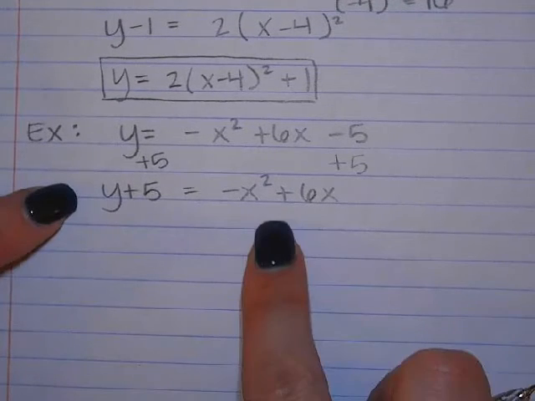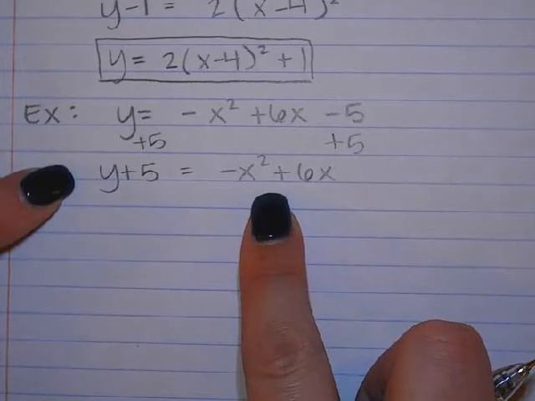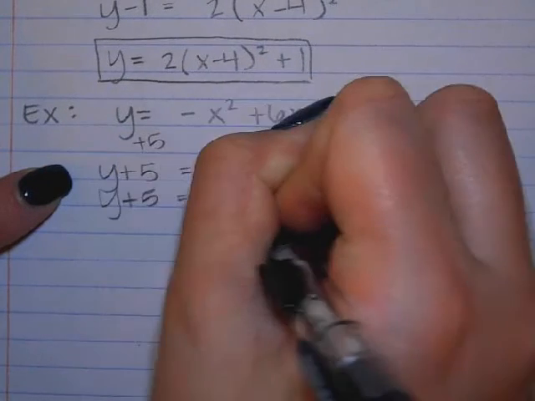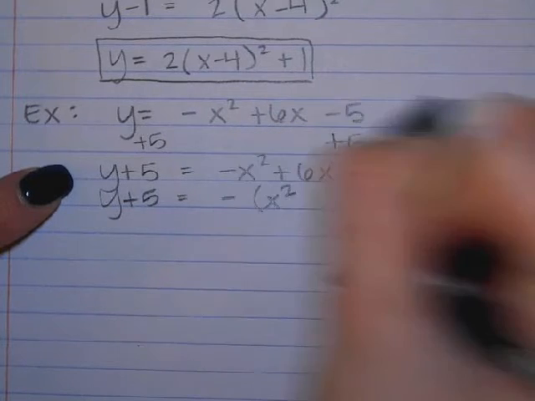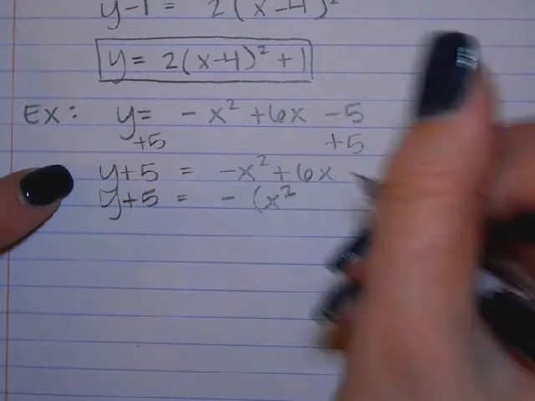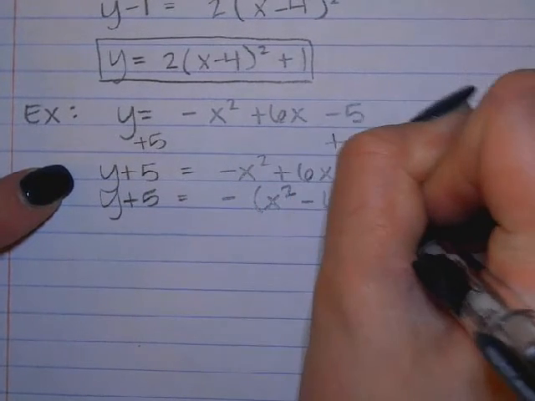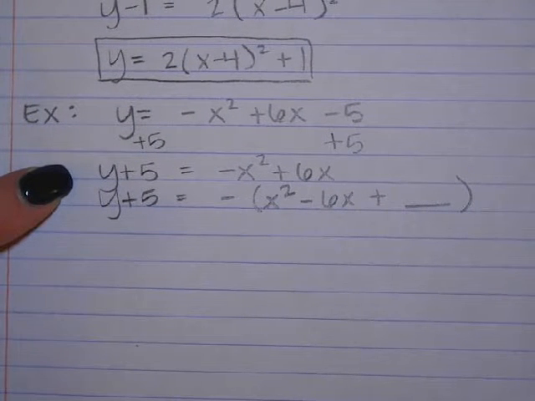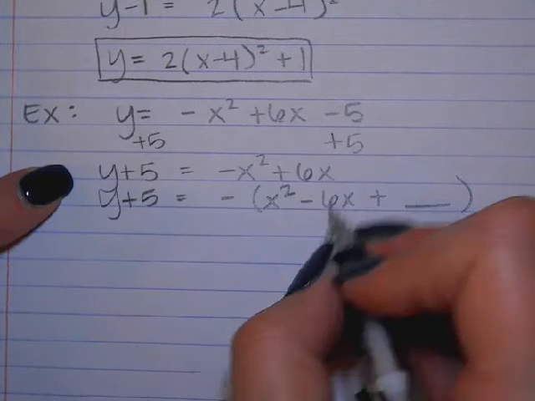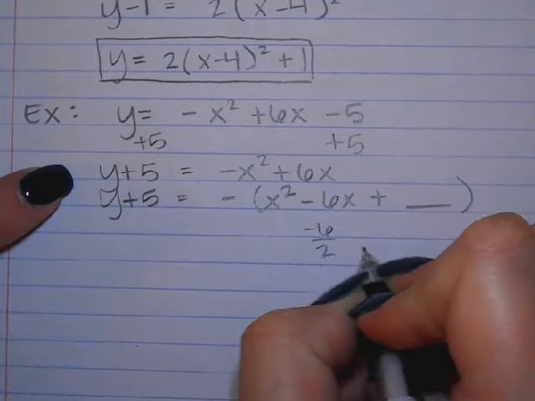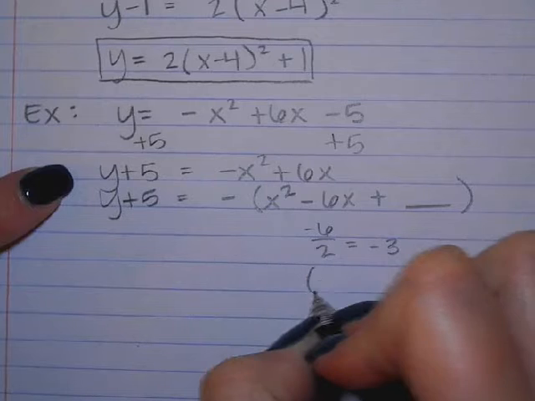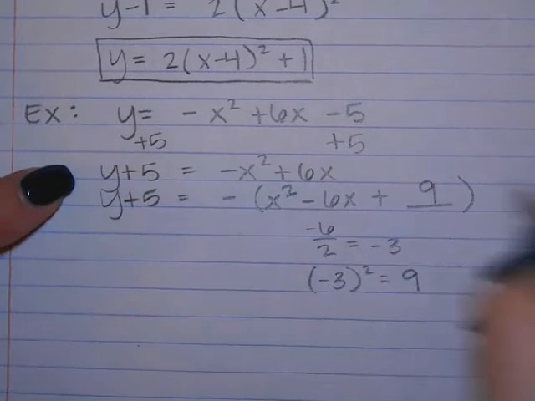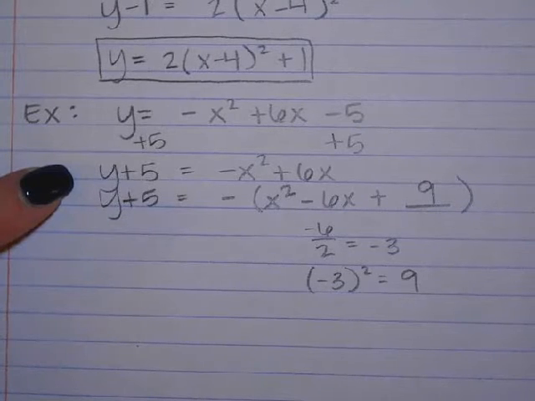Marvelous. Okay, what should I do next? Take out the negative. So I've got y plus 5. I take out the negative, which leaves me x squared minus 6x plus blank. And then I've got negative 6 divided by 2 is negative 3. Negative 3 squared is 9. 9 is the number that completes the square.